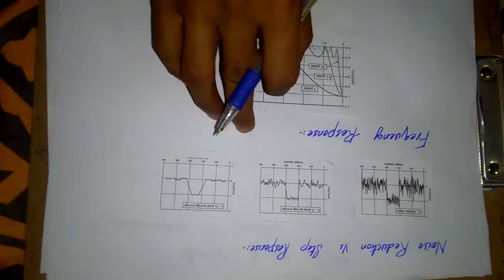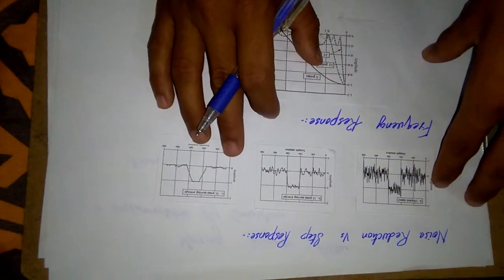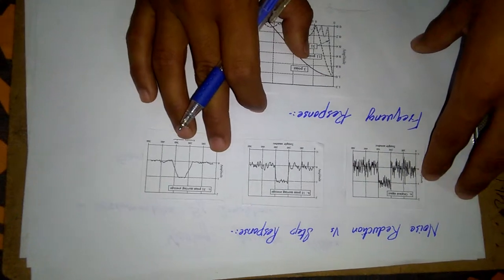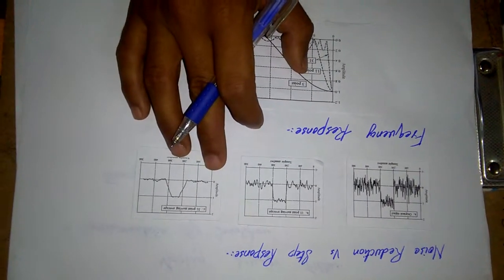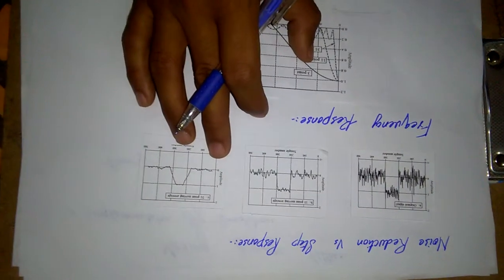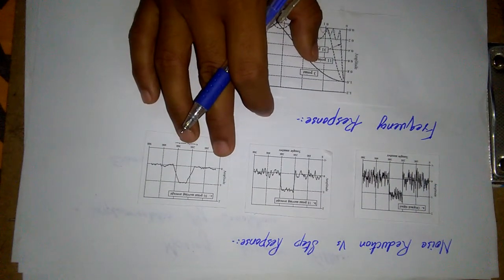Now I will tell you about the noise reduction and step response. The moving average filter is not only very good for many applications but also optimal for a common problem: reducing random white noise while keeping the sharpest step response.